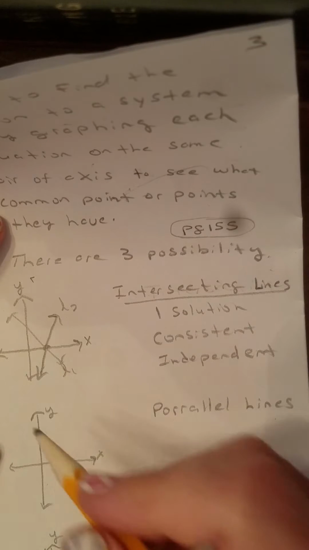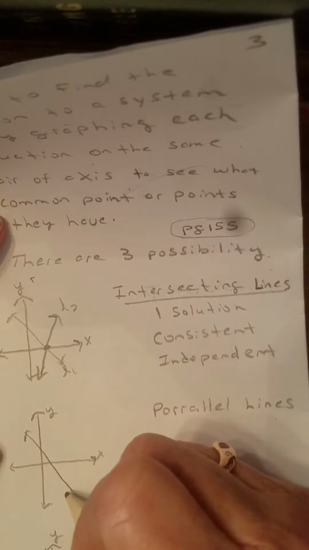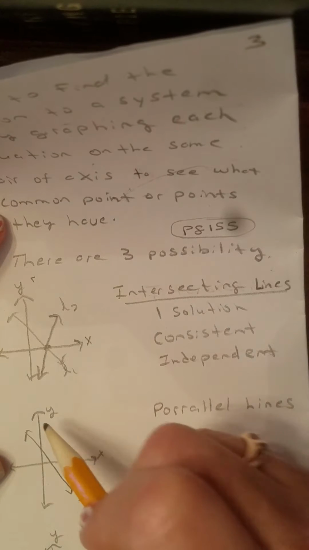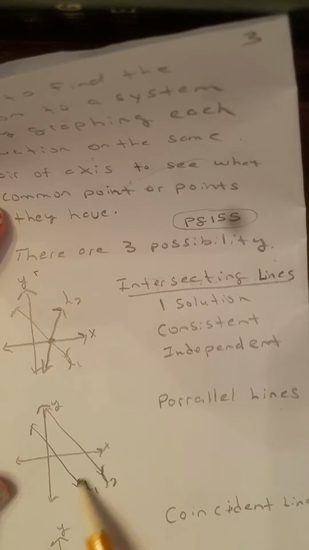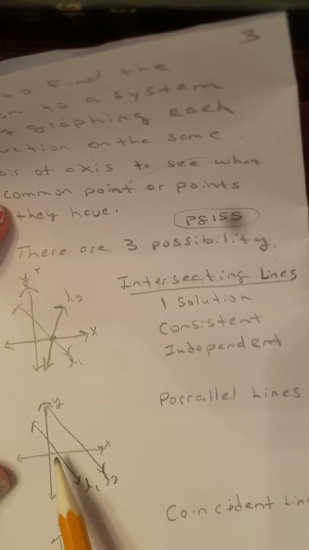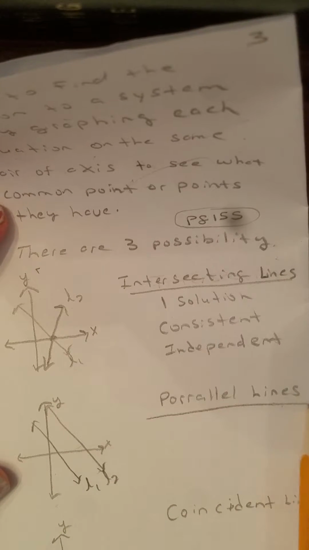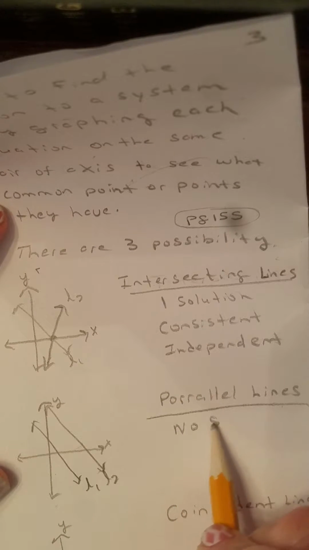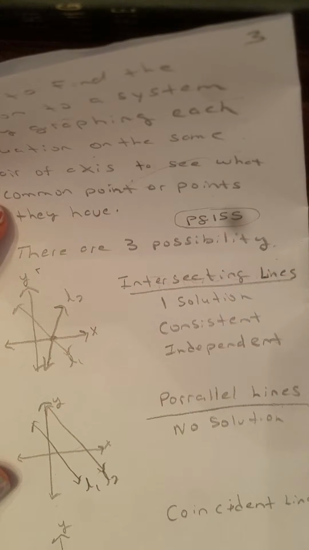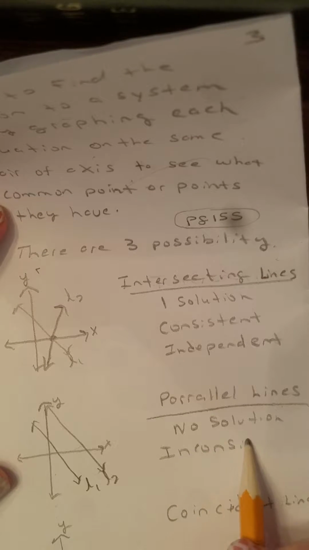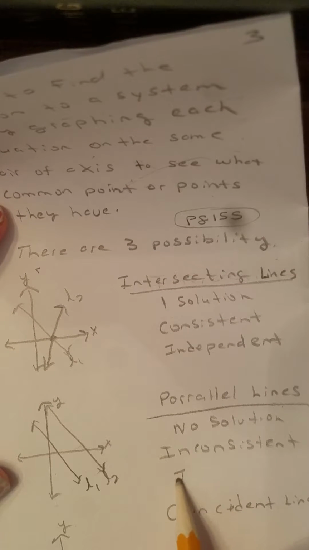Another way you could have graphed your lines: what if you graphed a line here, and then you ended up graphing the second equation here, and it ended up looking like this on your x and y axis? You end up with parallel lines. Well, parallel lines have no solution, because there isn't a point that they have in common. And we're going to call this an inconsistent system. And we're also going to call it independent as well.